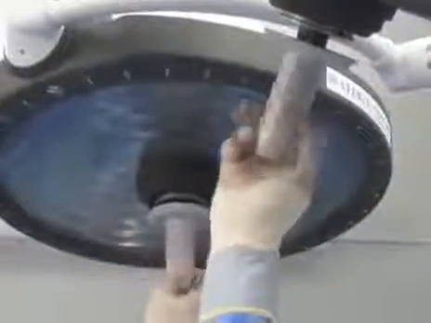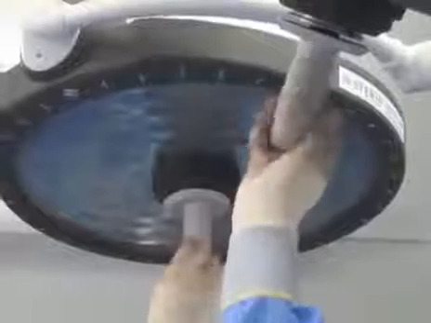The sterile light handles are given to the surgeon, who attaches them to the operating room lights.